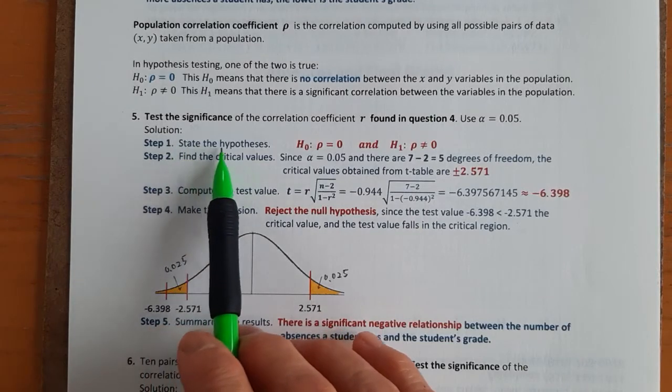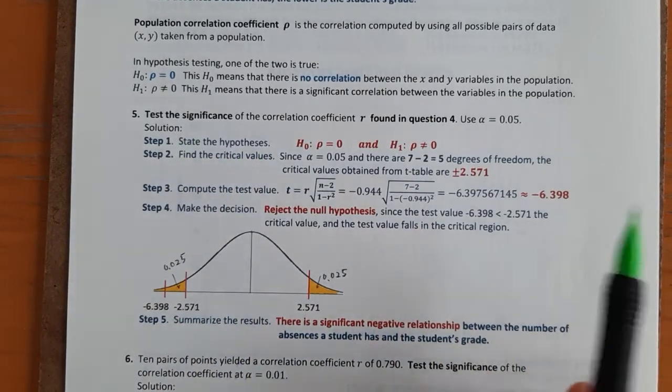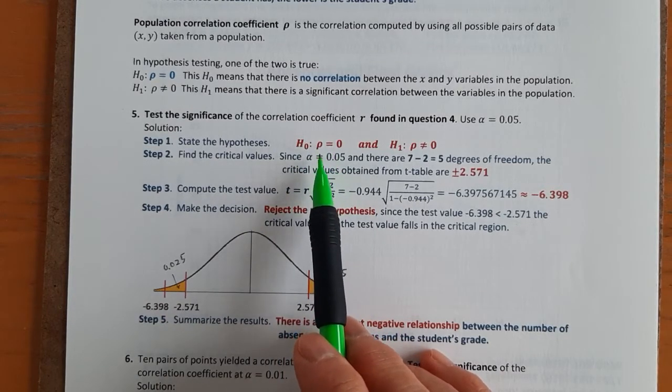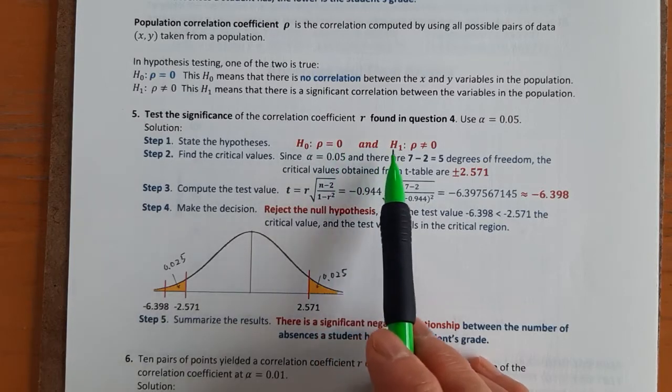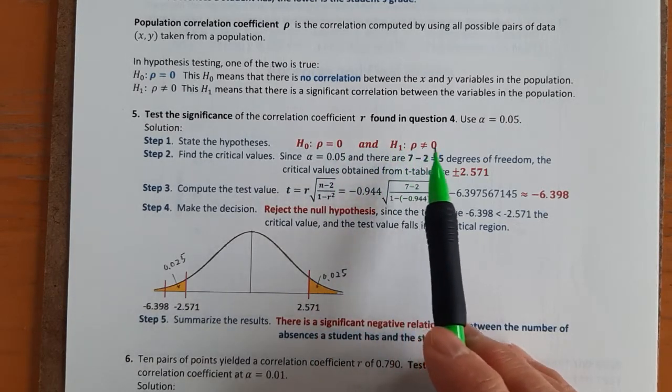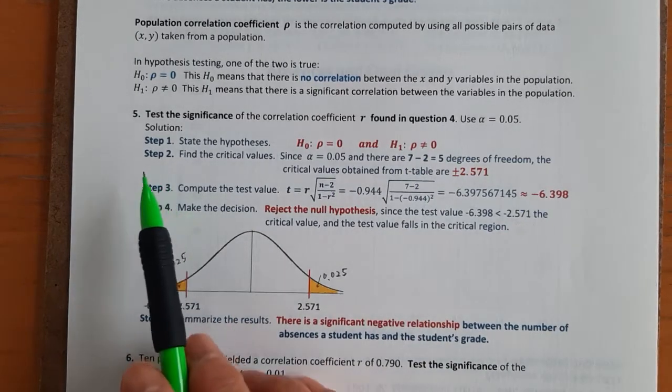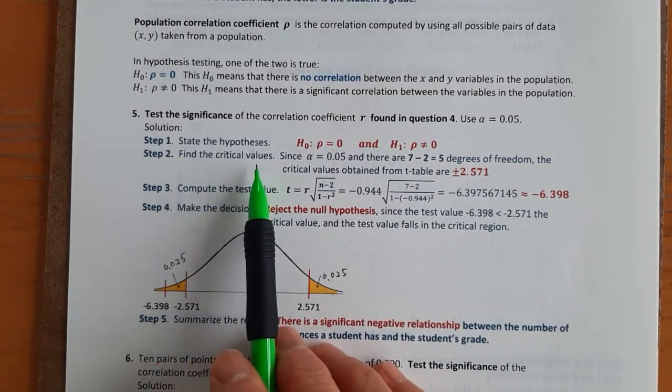Step 1, state the hypotheses. Null hypothesis H0: the population correlation coefficient rho equals 0. And H1: rho not equal 0. Step 2, find the critical values.